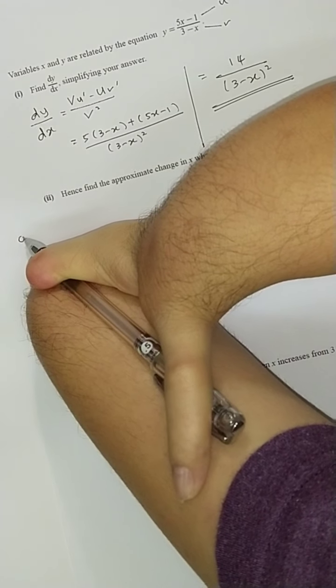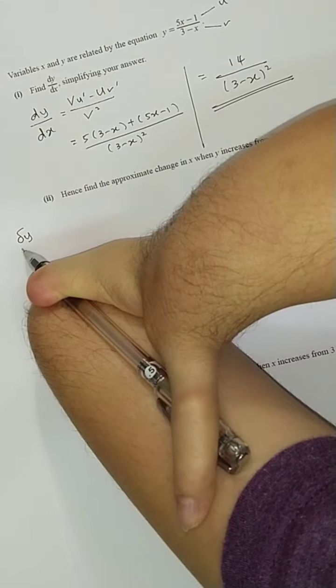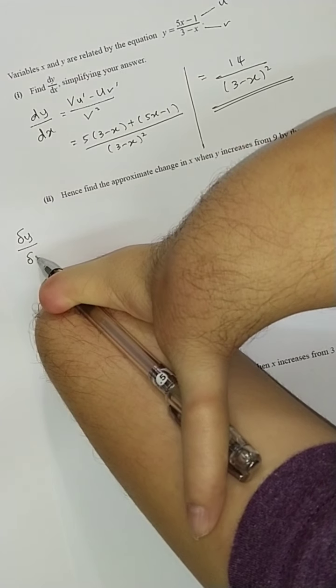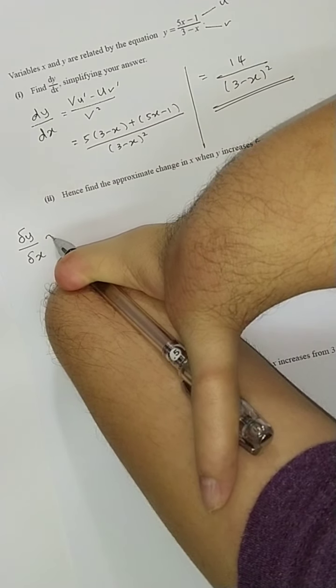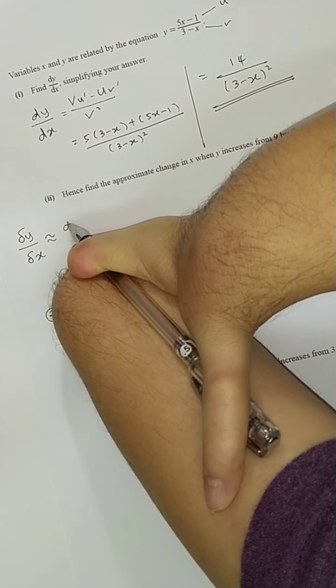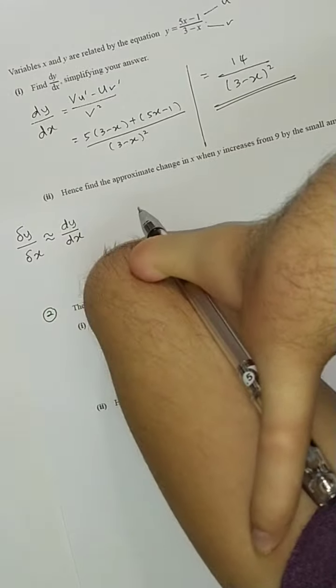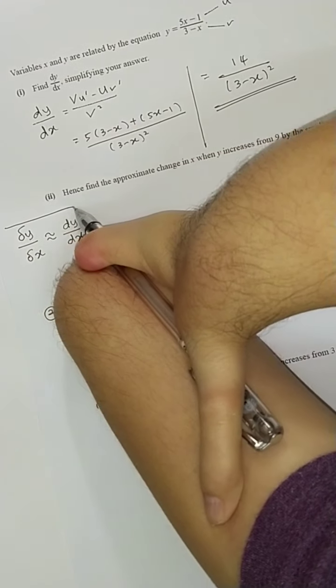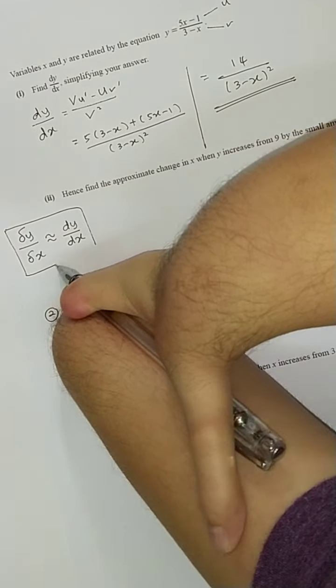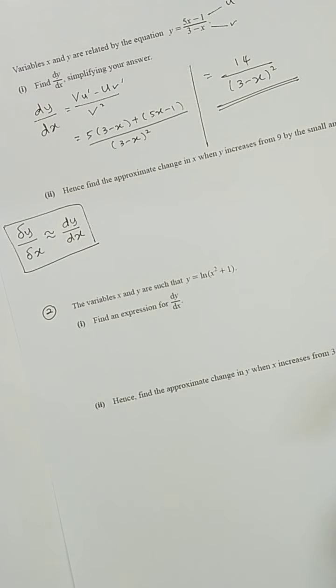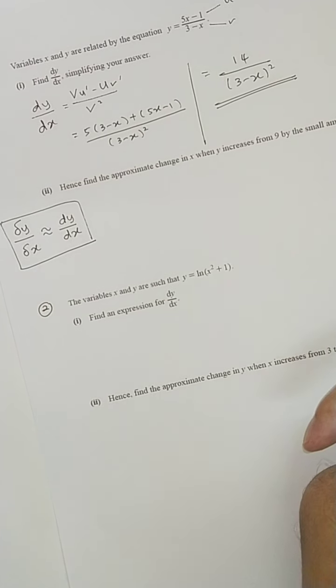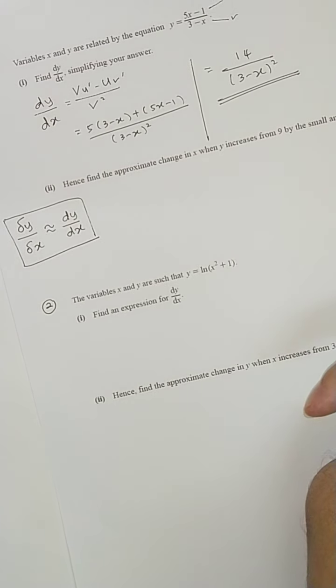I will write over here: delta y over delta x is approximately dy over dx. So this is the formula of approximation.